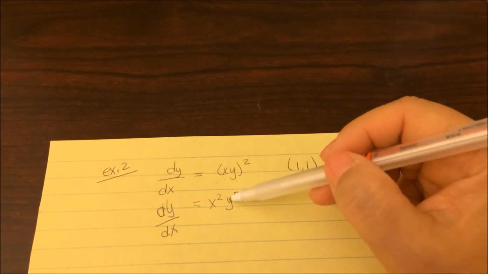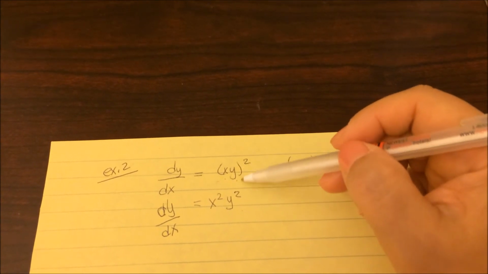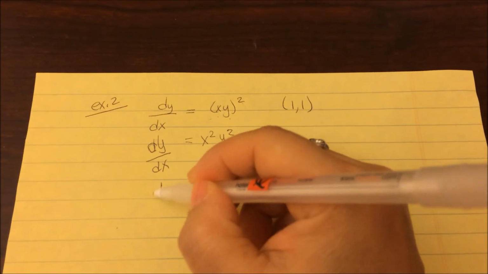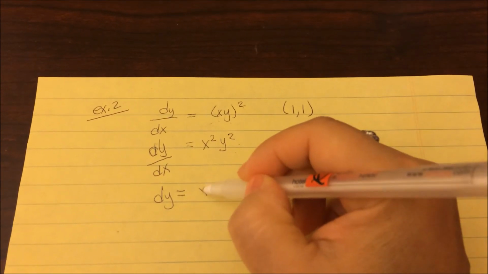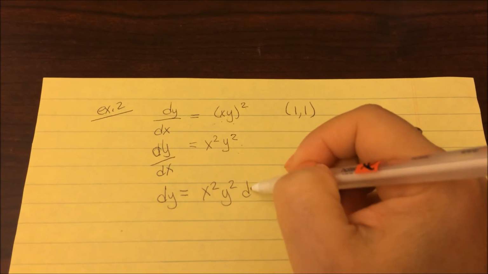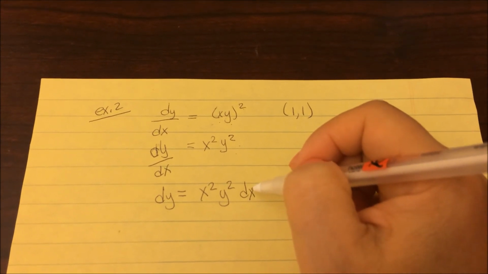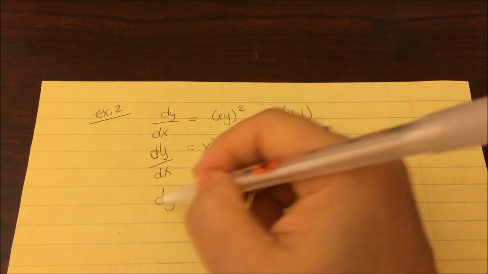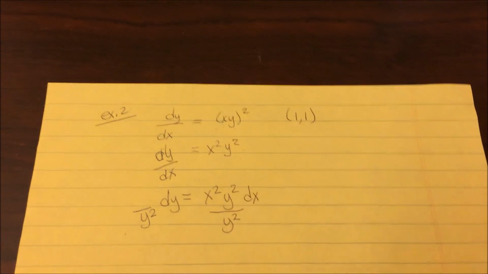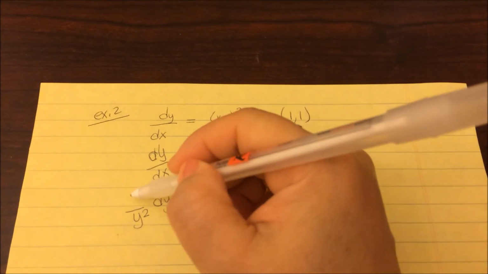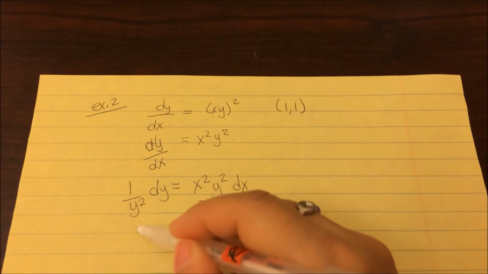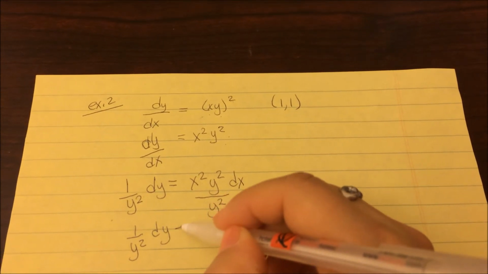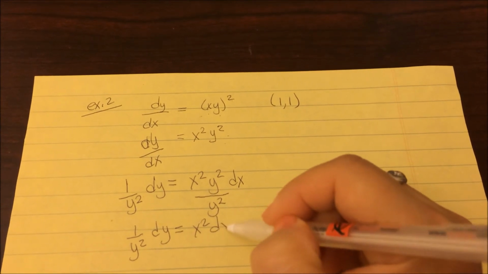Okay, but in this case, because it's multiplication, this is legal. We can actually distribute to each of those powers right there. So let's go ahead and multiply by dx on both sides. So then I have dy is equal to x squared y squared dx on this side. We want the x by itself with the dx, so we have to get rid of y squared. So we're going to divide both sides by y squared, and that leaves me 1 over y squared right there. Okay, so I just put a little 1 right there. Let's go ahead and simplify that. So I have 1 over y squared dy is equal to x squared dx.